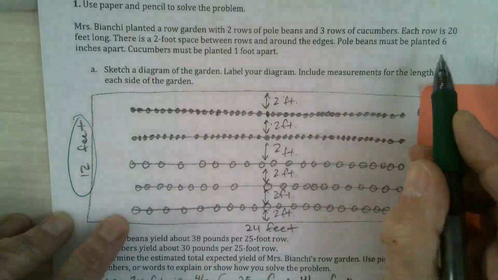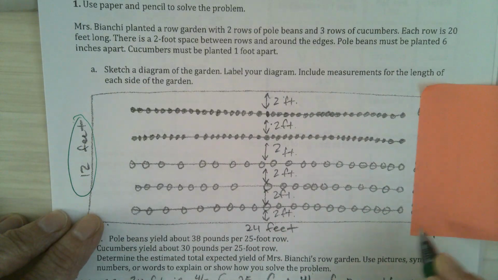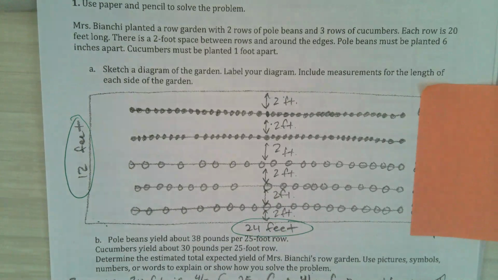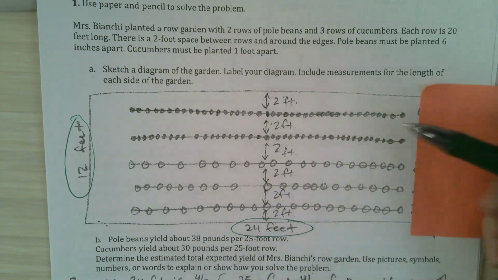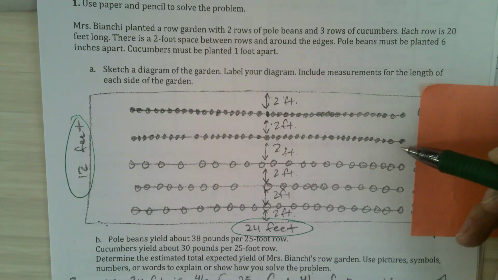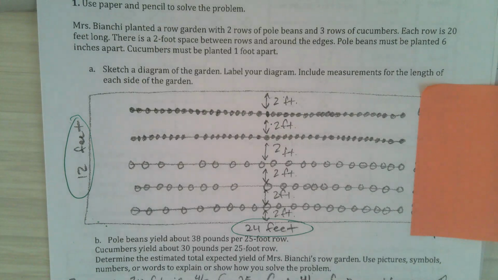And it says the rows are 20 feet long. So 2 feet plus 2 feet plus 20 feet gives you 24 feet. Now, you have to have 5 rows planted. 2 rows are of beans, 3 rows are of cucumbers. You have to figure out how many seeds to plant in each row.